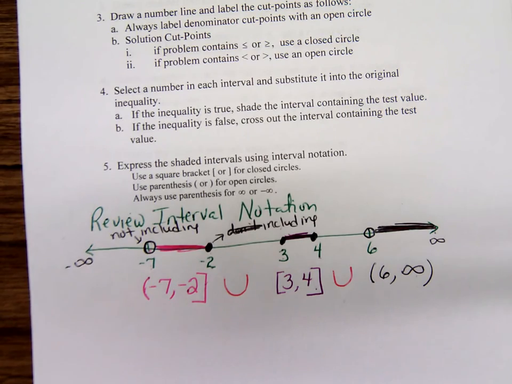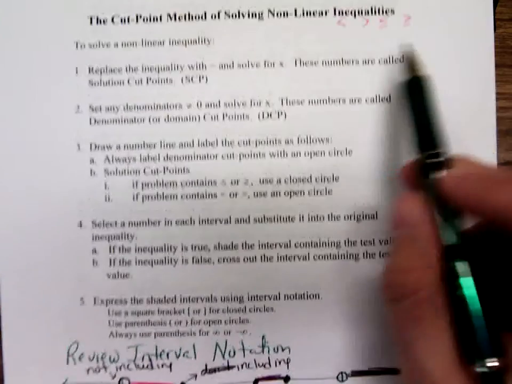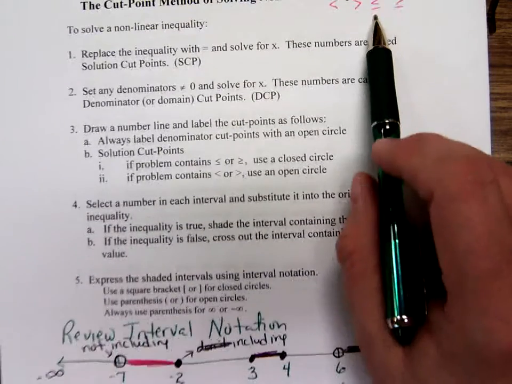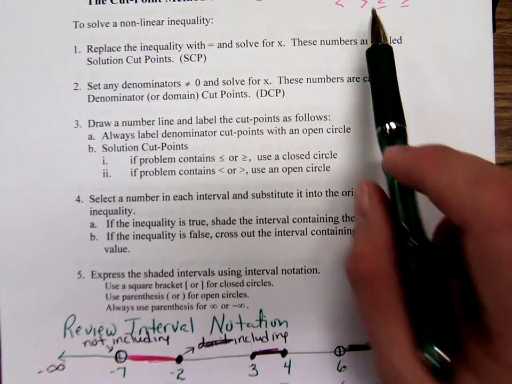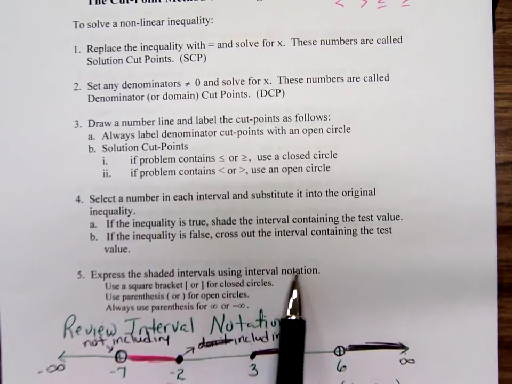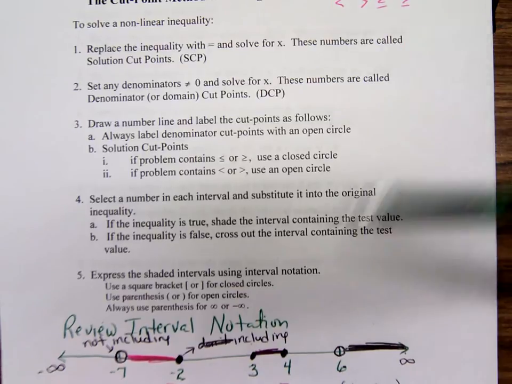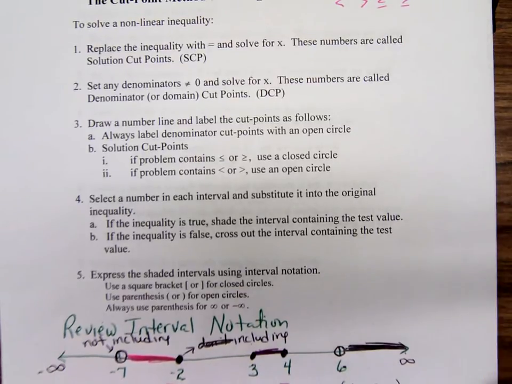Now, if you look at the sequence that we're going to be using to solve our inequalities, this last step here says express the shaded intervals using interval notation. Steps 1, 2, 3, and 4 are going to tell you how to draw the number line as shaded. It's going to tell you how to find these numbers on the number line, which I'm going to call cut points.